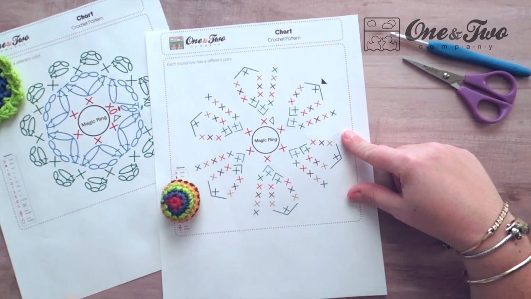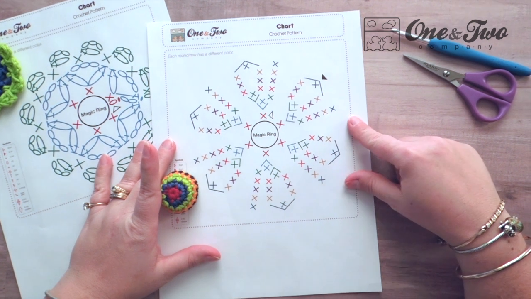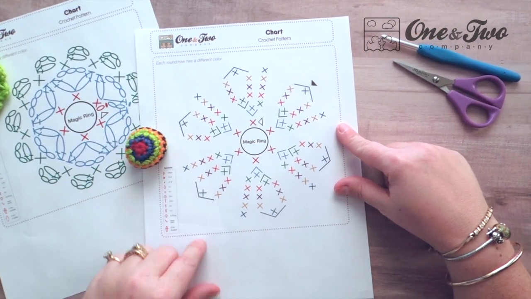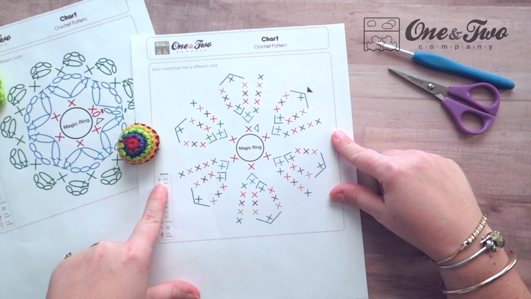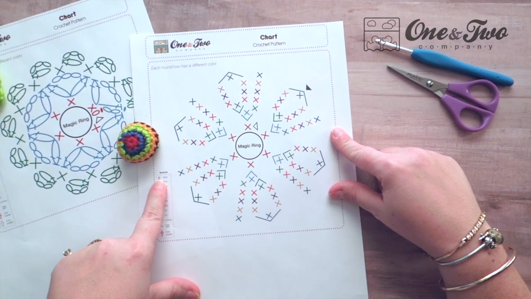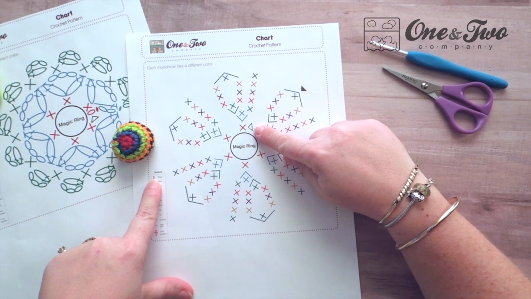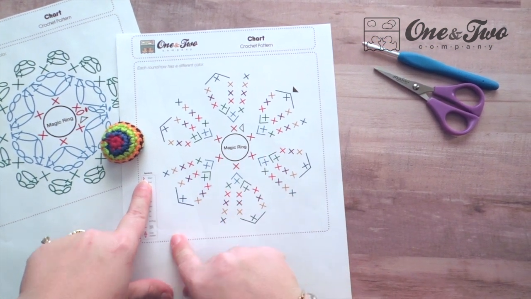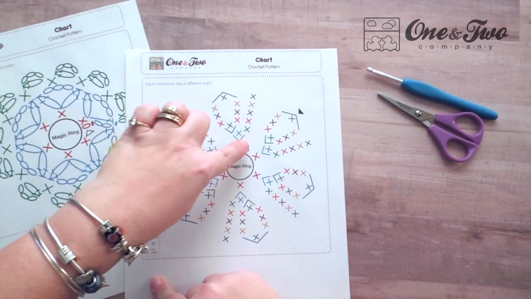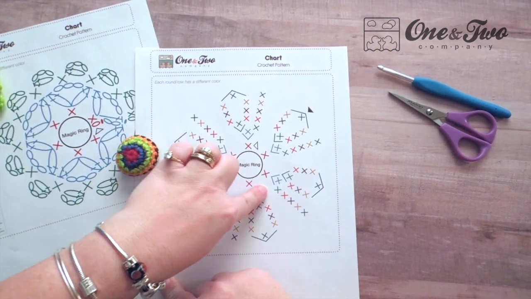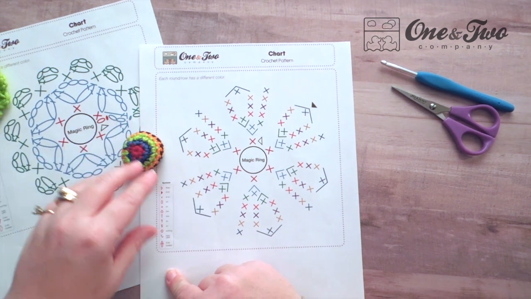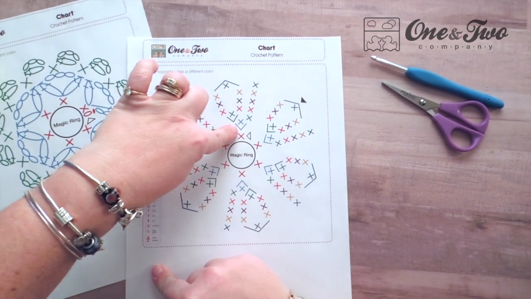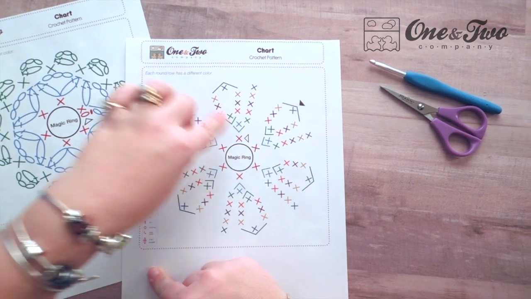The first thing you need to do when you have a crochet symbol chart pattern is to find where your stitching starts. So again, for 1 and 2 company crochet patterns, our start is this open arrow, and you'll see that right here. This also tells you the direction to work in. So like all patterns that work in the round, for this, we are going to work counterclockwise. This is a right-handed pattern. So the first part of this pattern tells us that we will do 6 single crochets in the magic ring.